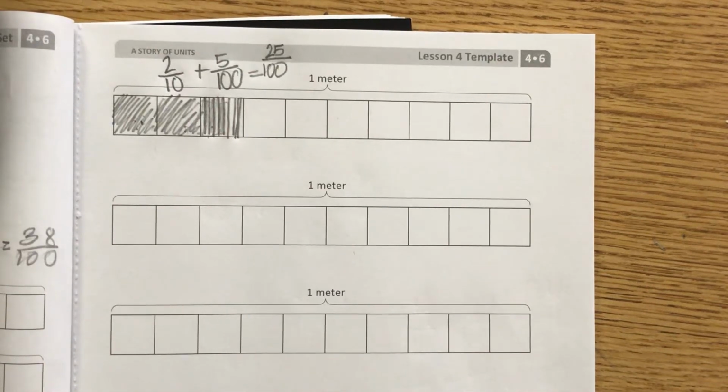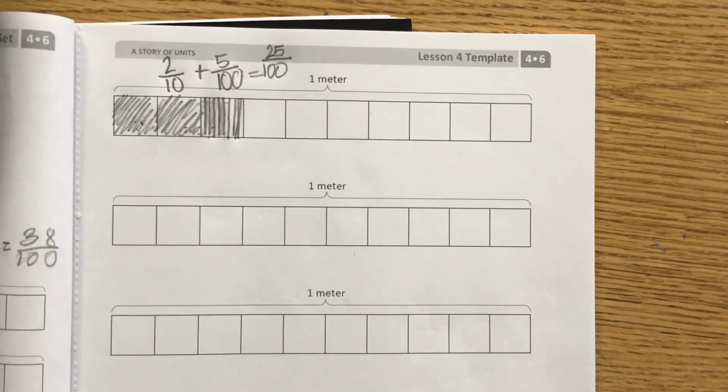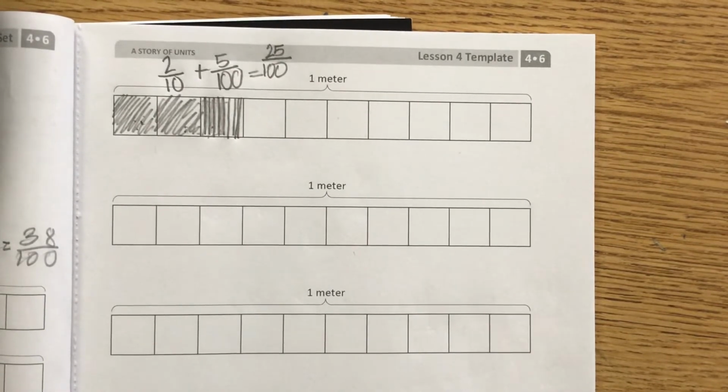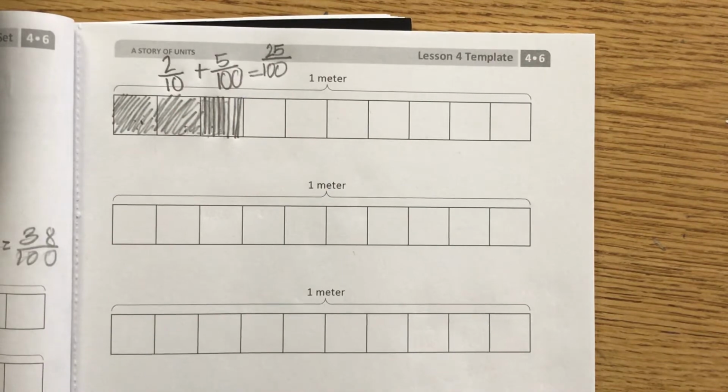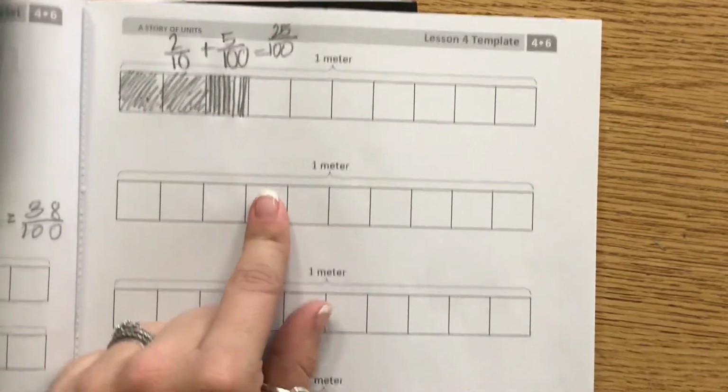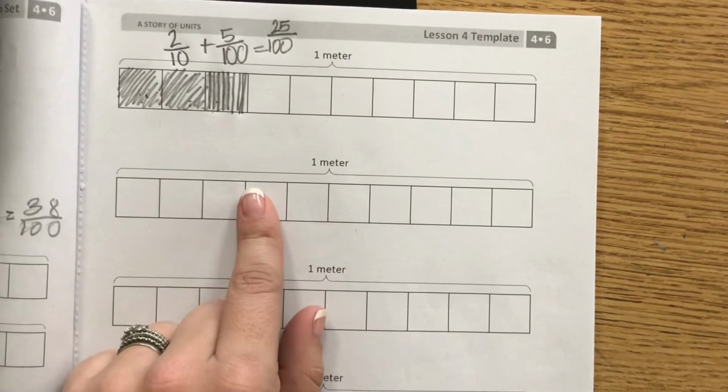Right, so we are working on fractions and decimals because they're the same, right? Synonymous, just in different forms. And we're working on the decomposition of one whole into hundredths and representing that with a tape diagram. So when we're looking at what we're going to be doing, you should be on your blank meter tape diagram.